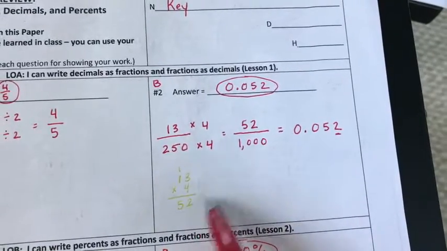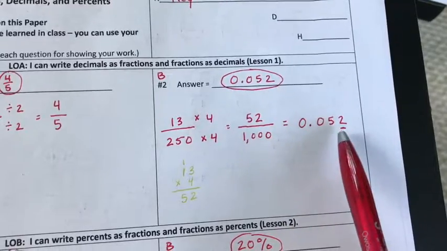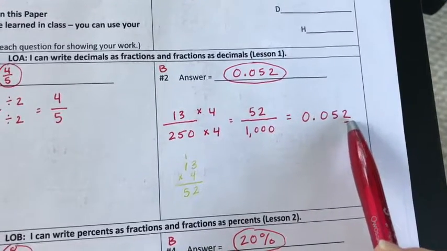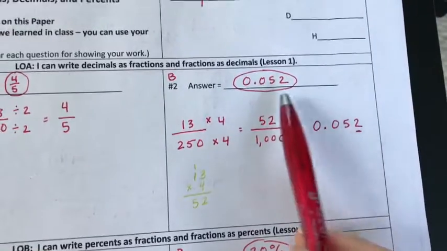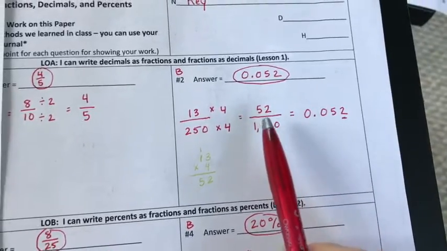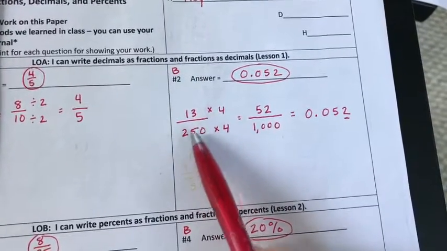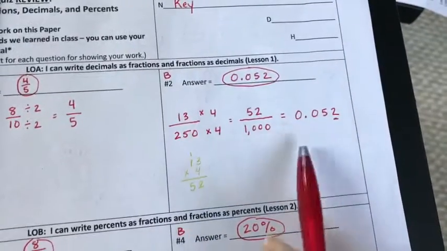And 13 times 4 is 52. So I have 52 thousandths, and that is written like this. The 2 ends in the thousandths place: tenths, hundredths, thousandths. So the answer is 0.052. Again, the trick to this is to get the denominator to an equivalent fraction of 10, 100, or 1,000 so you can turn it into a decimal easily.